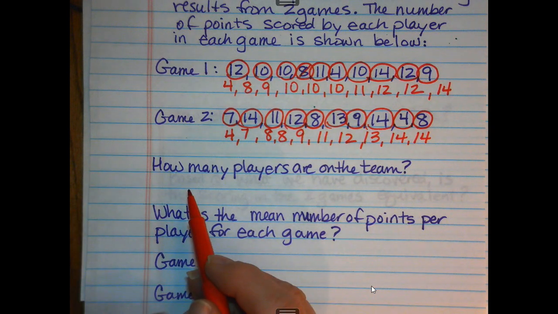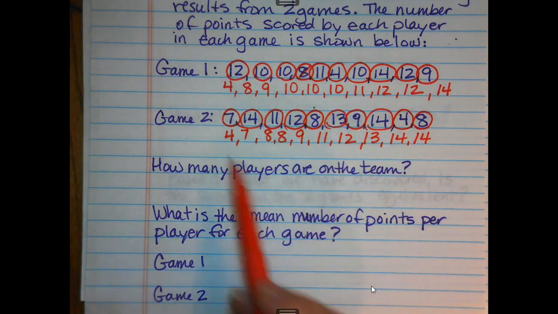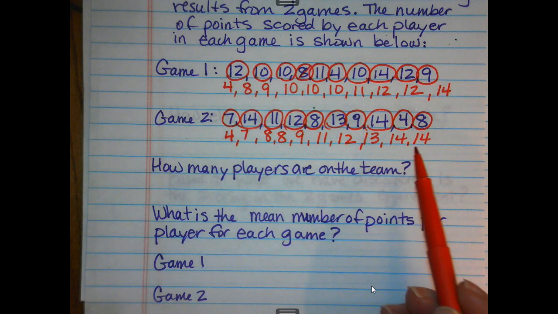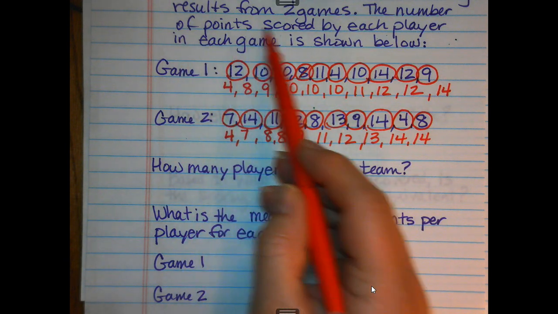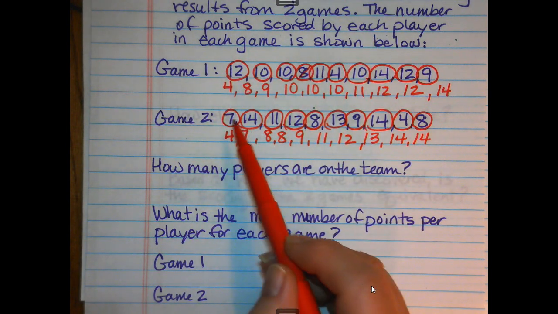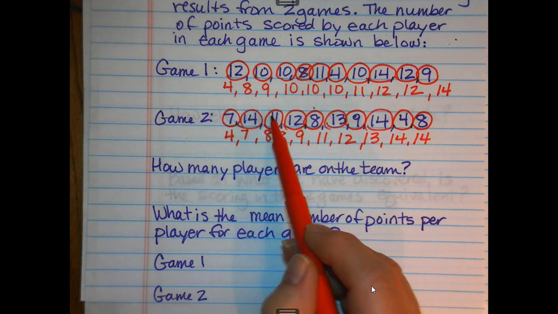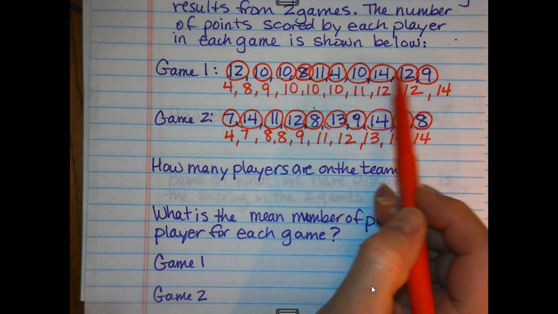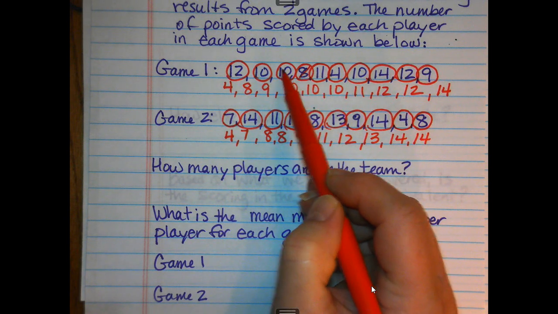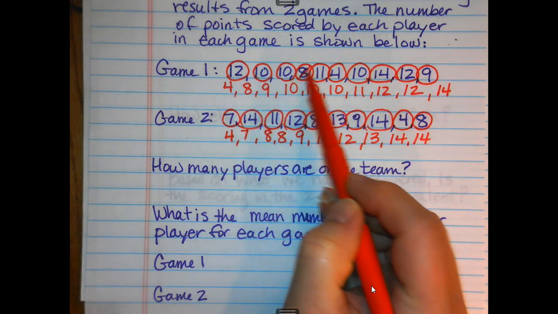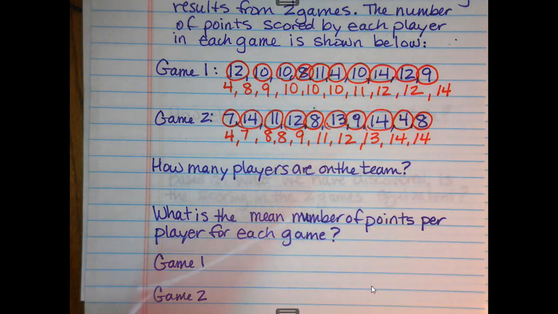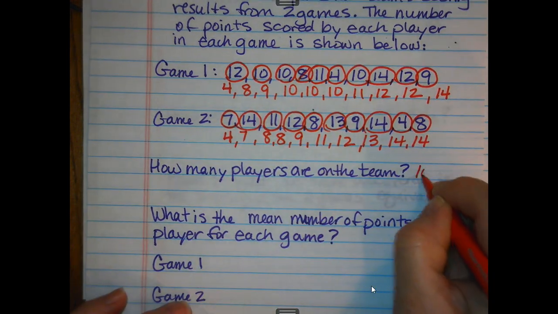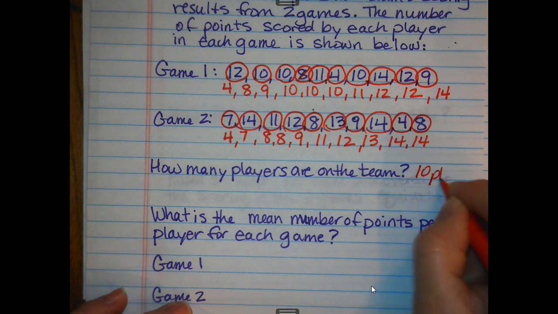How many players are on the team? I'm going to count each of the data points because it says that the number of points scored by each player is shown below. So in this game, I've got 1, 2, 3, 4, 5, 6, 7, 8, 9, 10. Up here, I have 1, 2, 3, 4, 5, 6, 7. Let's try that again. 1, 2, 3, 4, 5, 6, 7, 8, 9, 10. So I have 10 players.